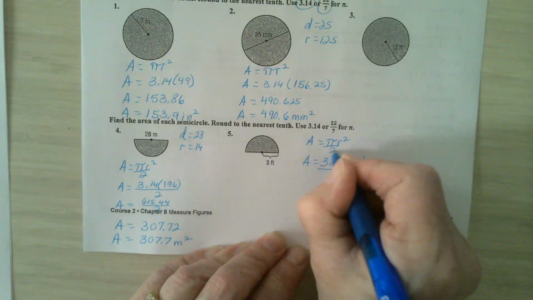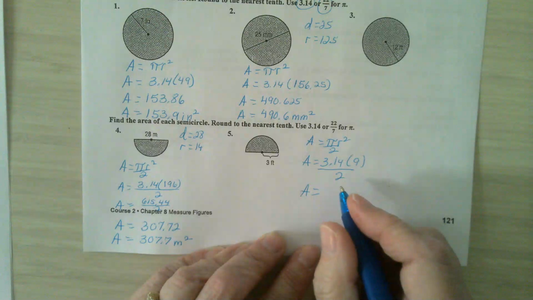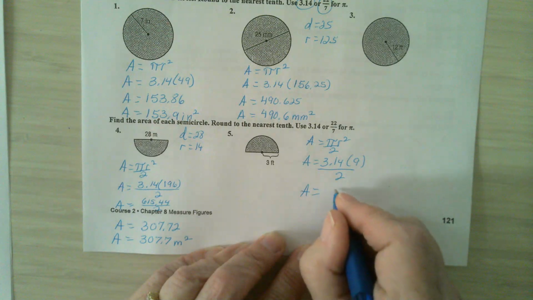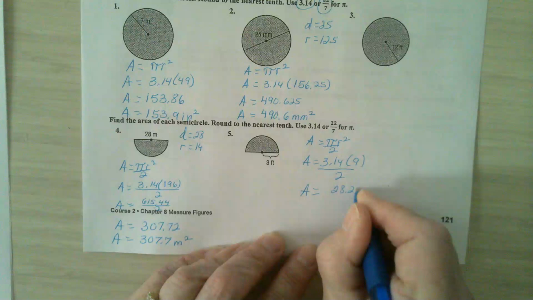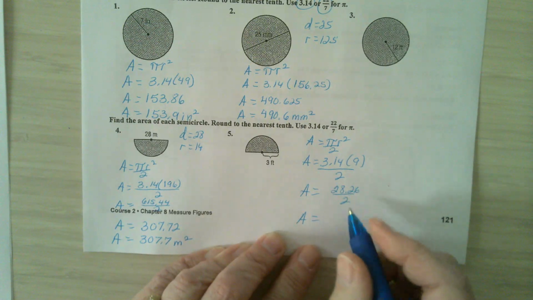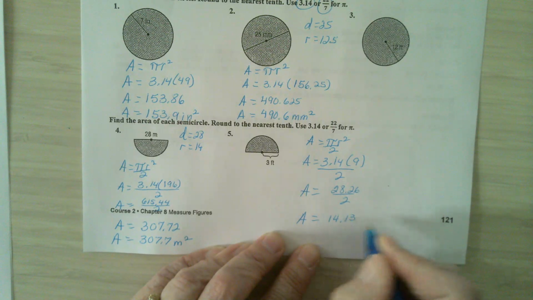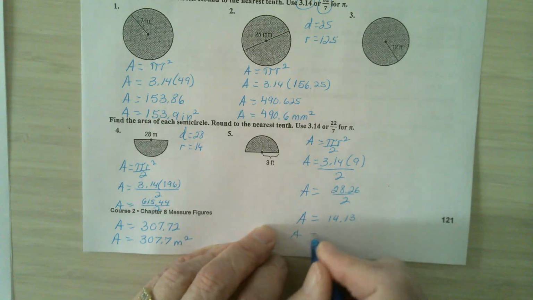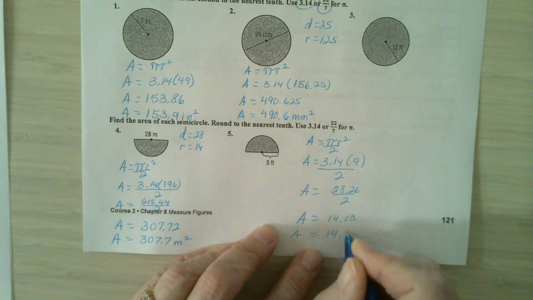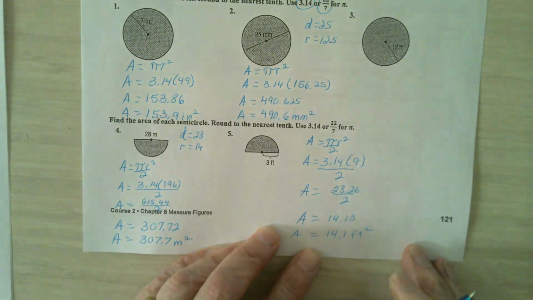Remember, this is a semicircle. So the area will equal 28 26/100 divided by 2, and you end up getting the answer 14 13/100, which, rounding it to the nearest tenth, is 14 1/10 feet squared.